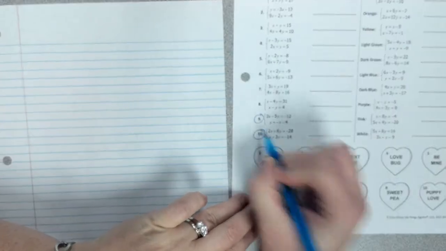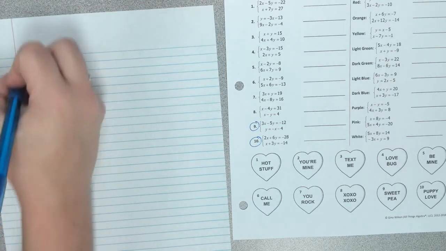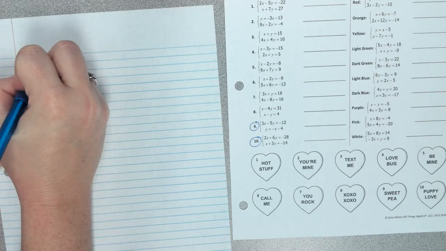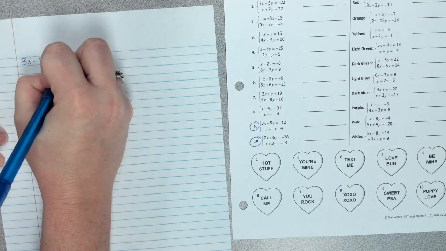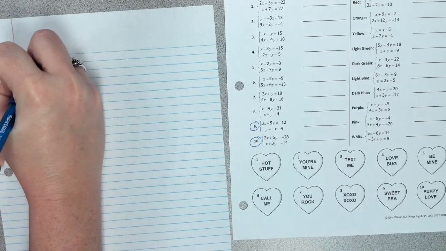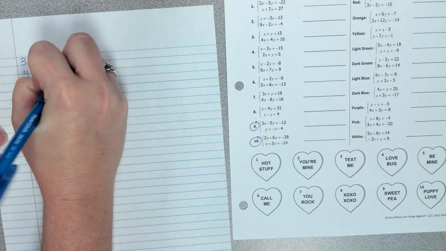Okay, this is help for partner A. We're going to work number 9 and number 10, just to give you a little extra help on your homework tonight. So, number 9, we're going to start with 3x minus 5y equals negative 12. Y equals negative x plus 4.